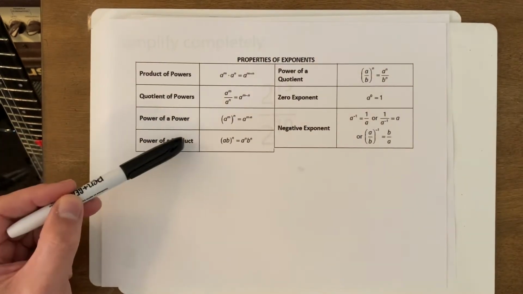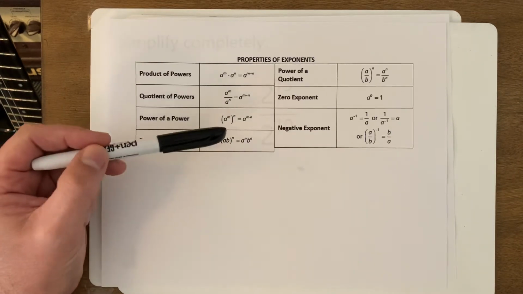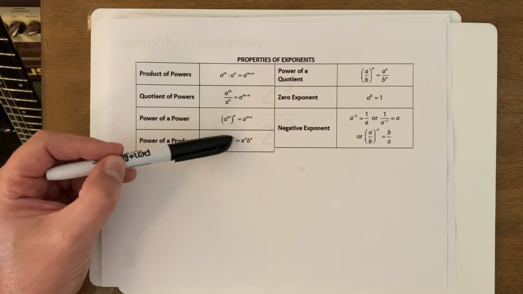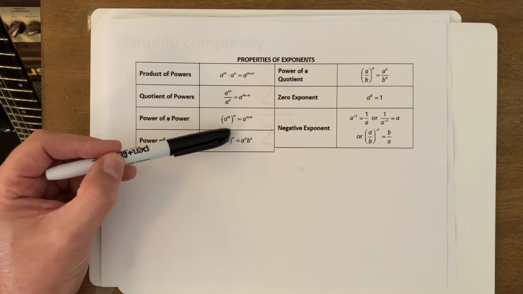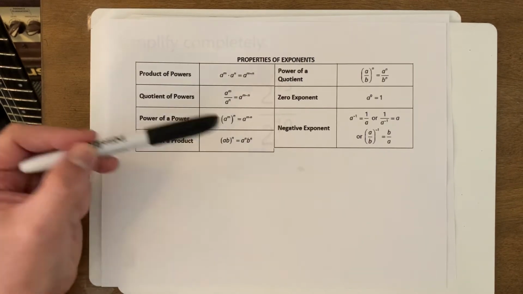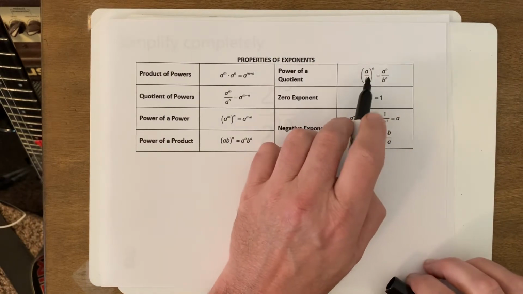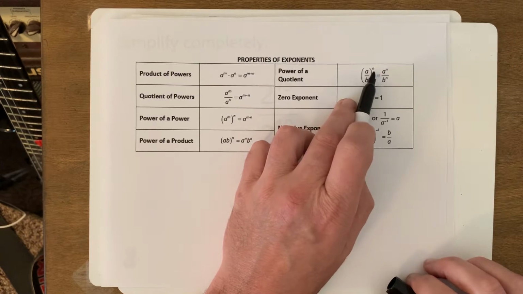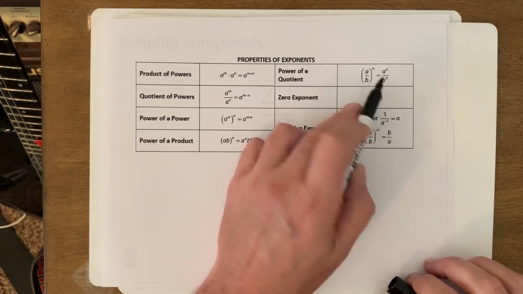And the power of a product, basically what that means is kind of like a distributive property. When you have a times b, these two bases in parentheses with an exponent on the outside, you distribute that exponent to both of them, or everything in here, and everything gets raised to that exponent that's on the outside of the parentheses. Over here you have power of a quotient, which basically means that when you have two bases and they're divided and you have an exponent on the outside, it distributes to the numerator base and denominator base.